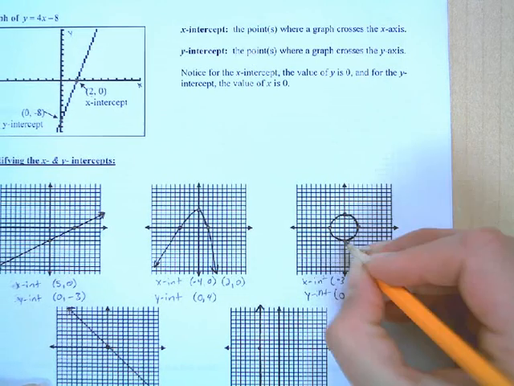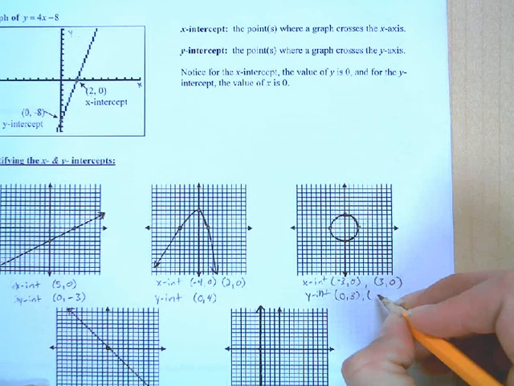And now here we have a vertical line. The vertical line is the one that kind of confuses people, the vertical and horizontal lines.